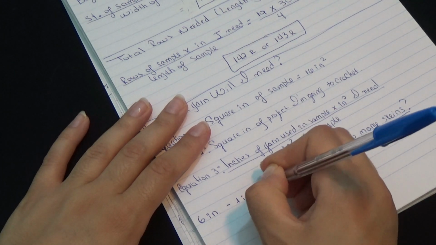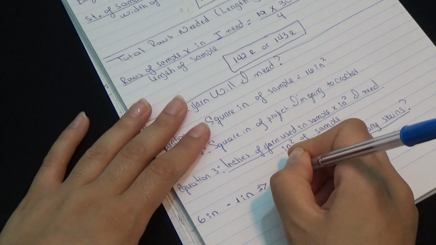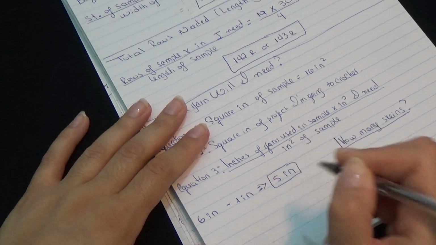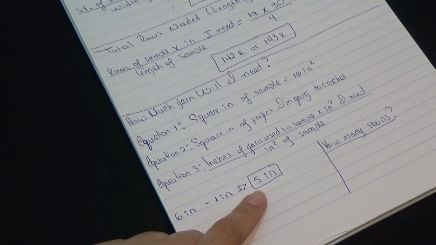When you do that subtraction, the result is 5 inches. So this means that for my sample I used a total of 5 inches of yarn.